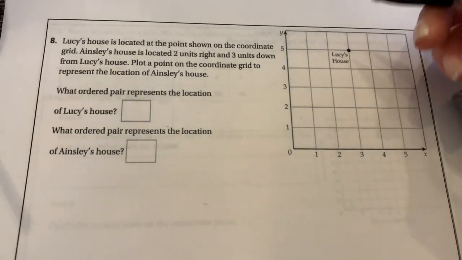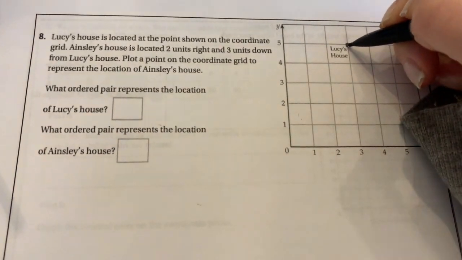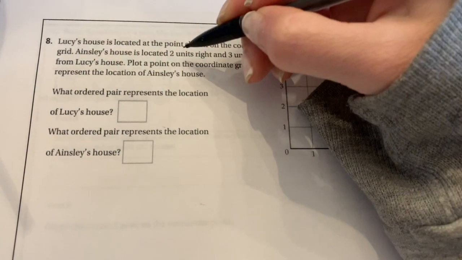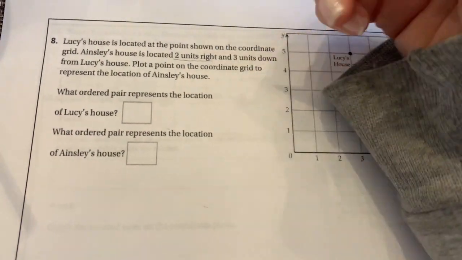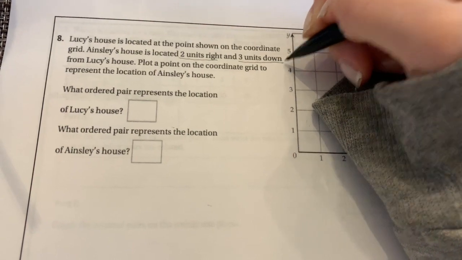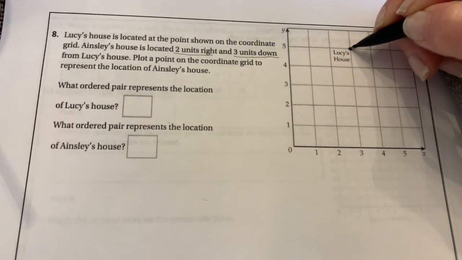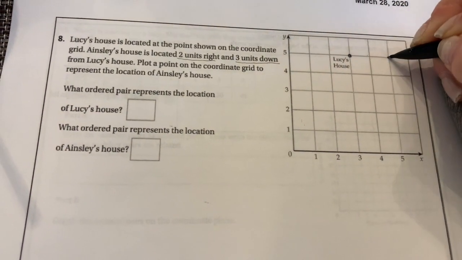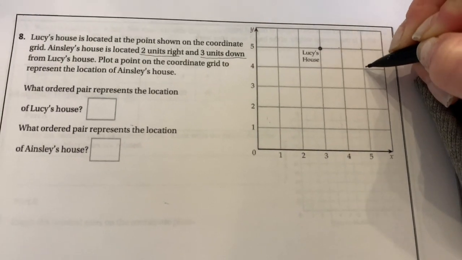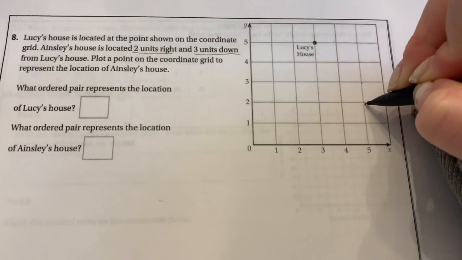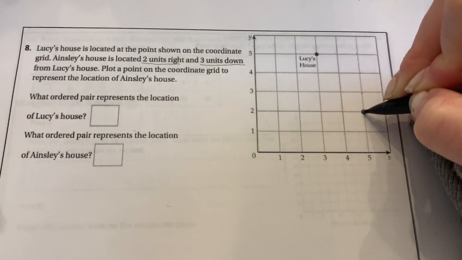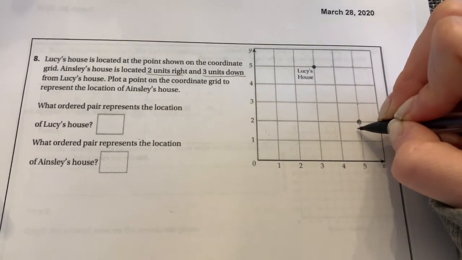So here's Lucy. We're going to follow what it says to do. So it's telling us to go 2 units right and 3 units down. So that's going to be 2 to the right, 1, 2, and 3 down. 1, 2, 3. And that's Ainsley's house.